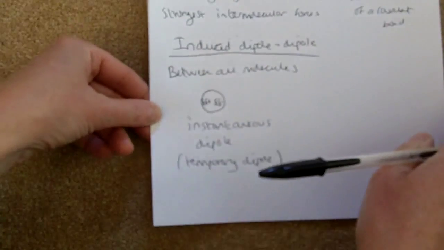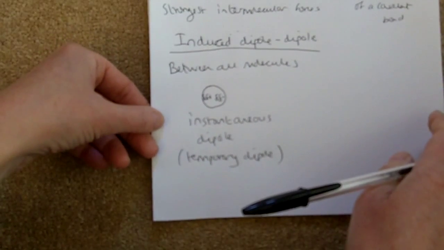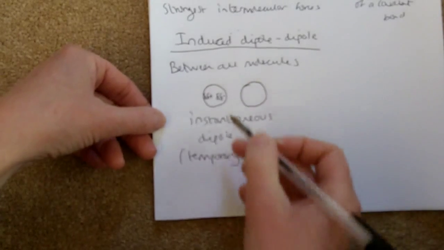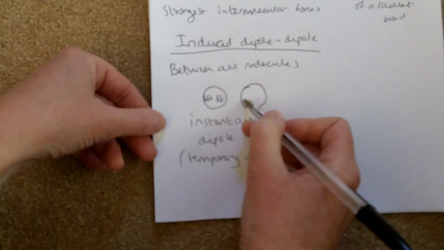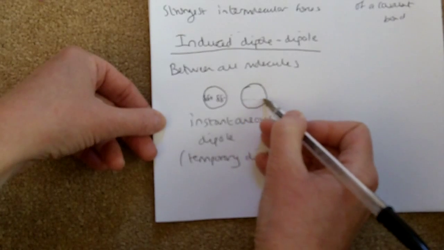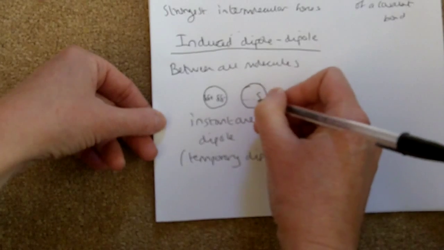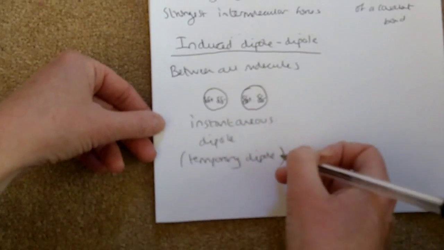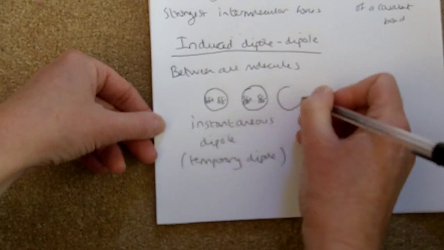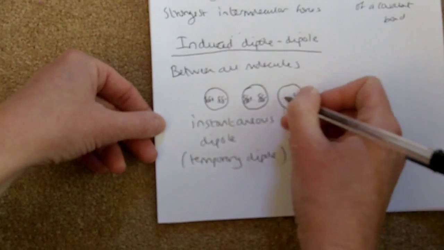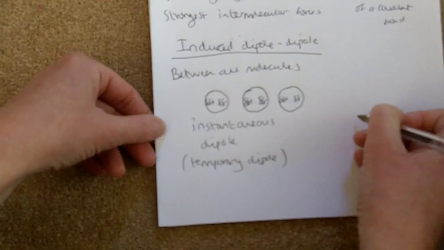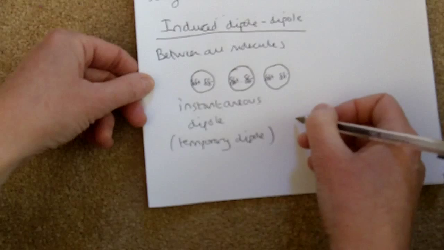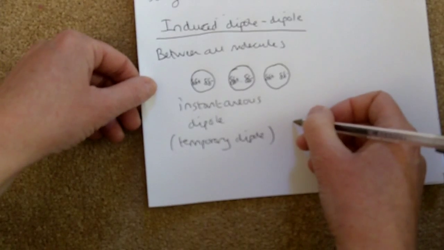Now once it's happened in one molecule, in the neighboring molecule all the electrons will repel and run to the other end of the molecule. So it creates a dipole in the next molecule, which creates a dipole in the next molecule, and so on. The word that we use for this is induces.